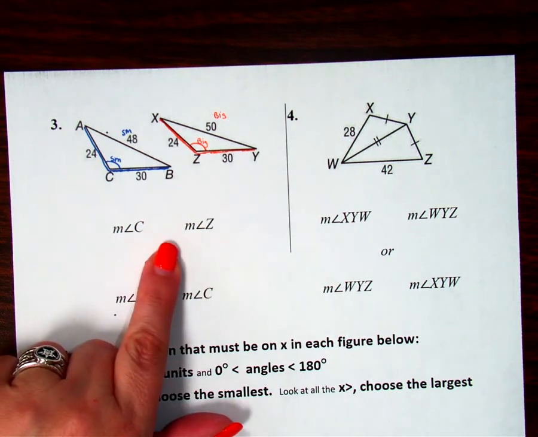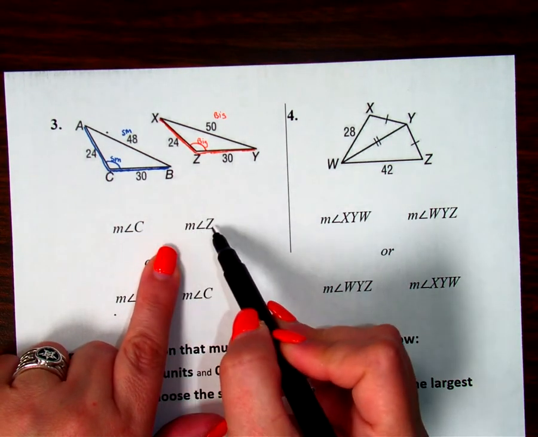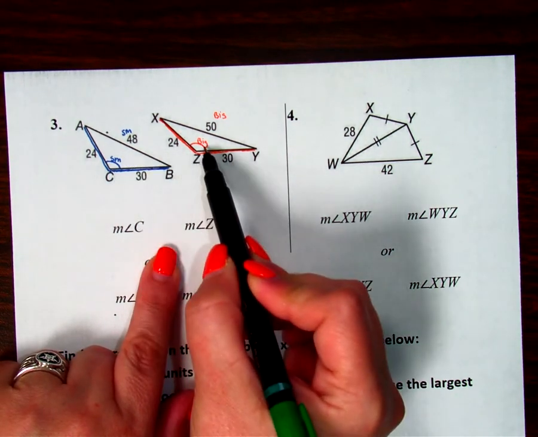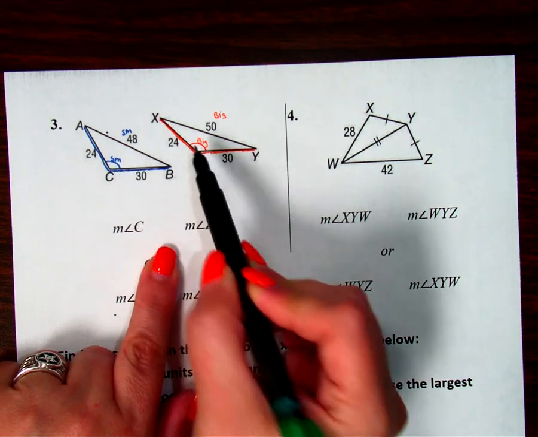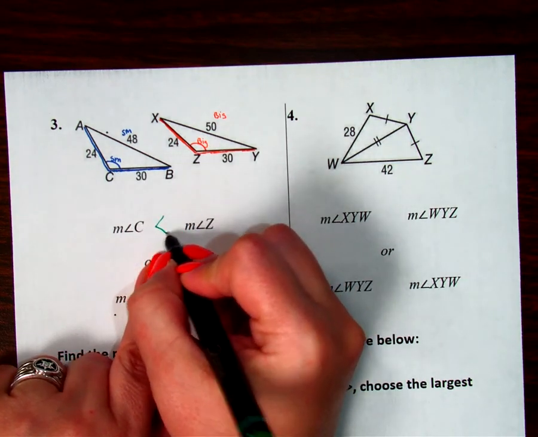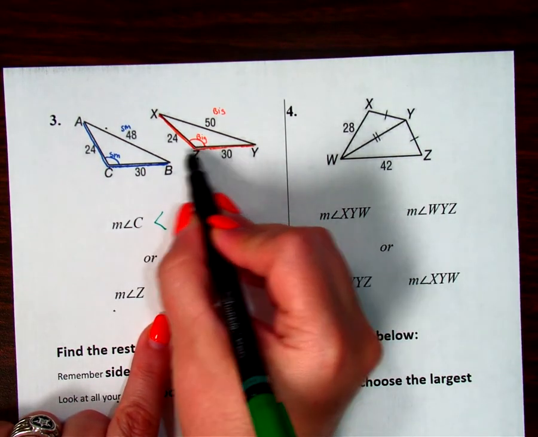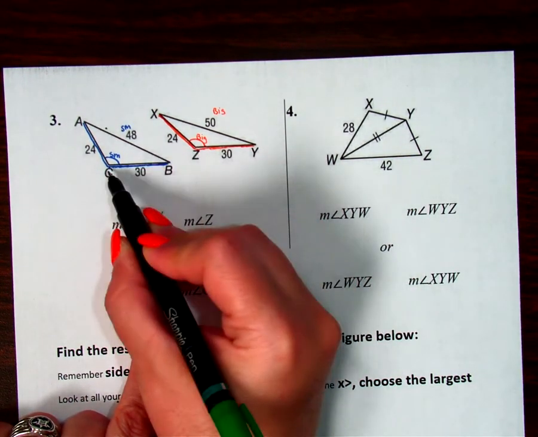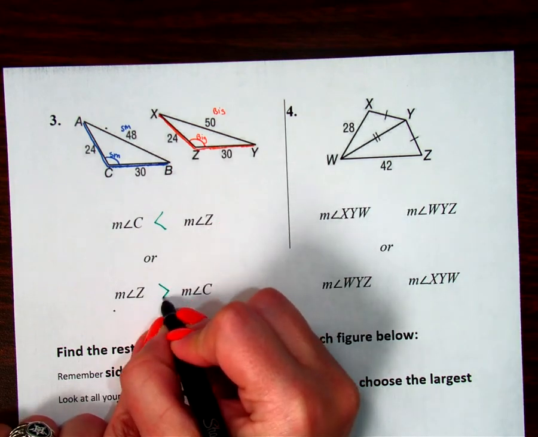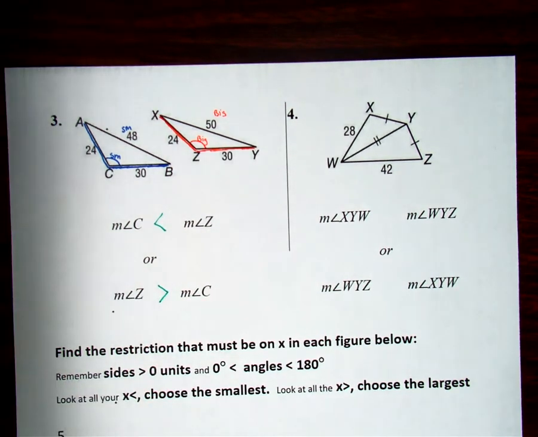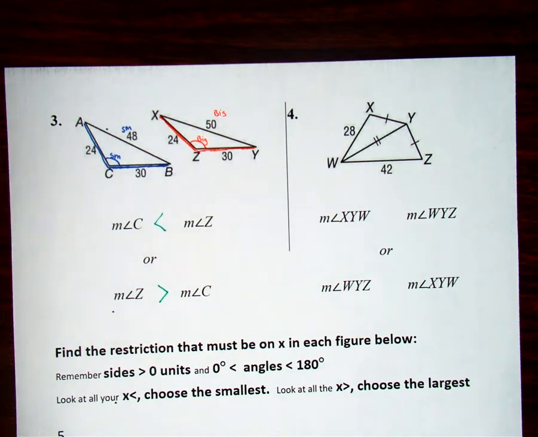So now when I want to put my inequality in, comparing C to Z, C is smaller than Z, so C is less than. If we want to compare Z to C, Z is bigger than C, so Z is greater than. Okay, let's look at another one just like that.